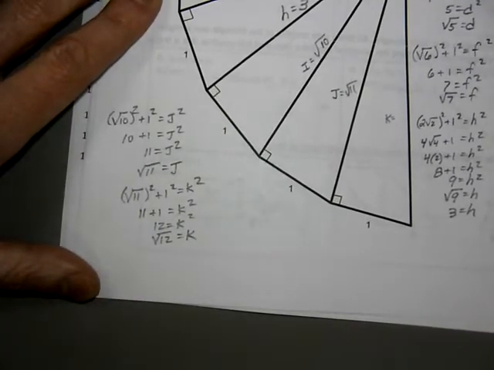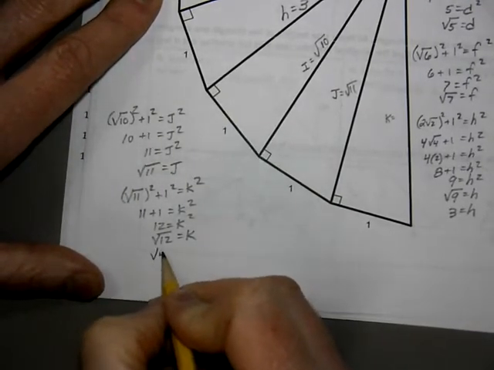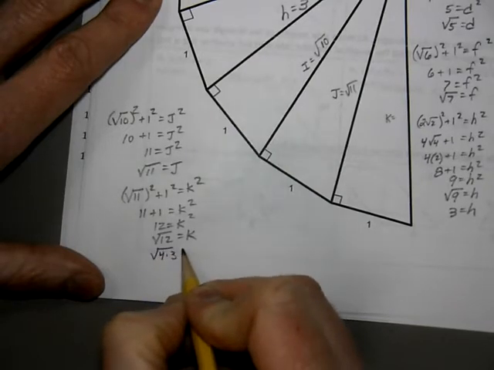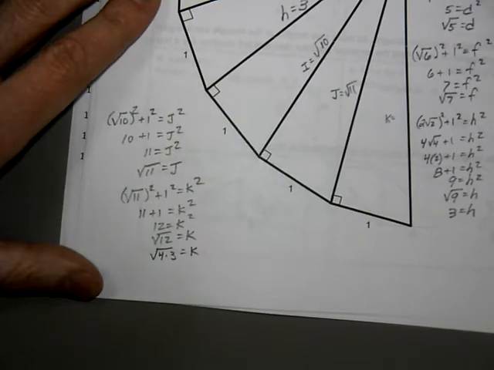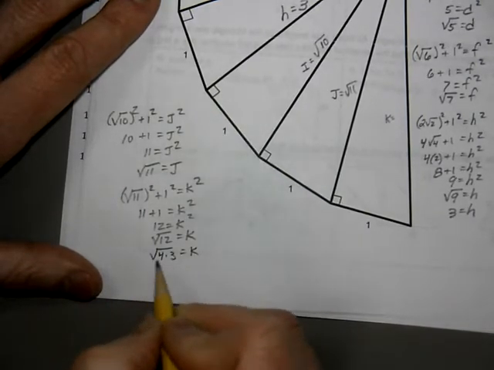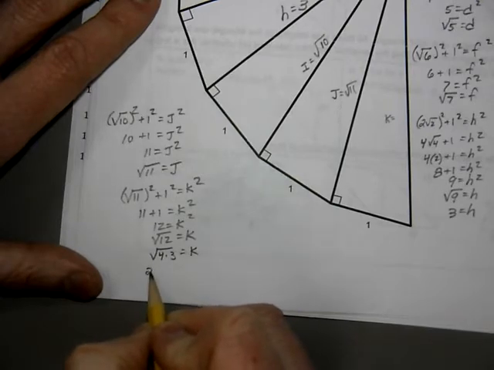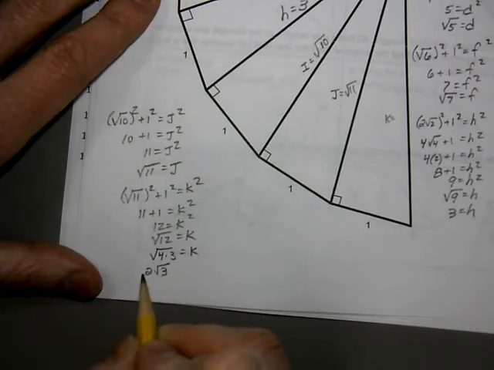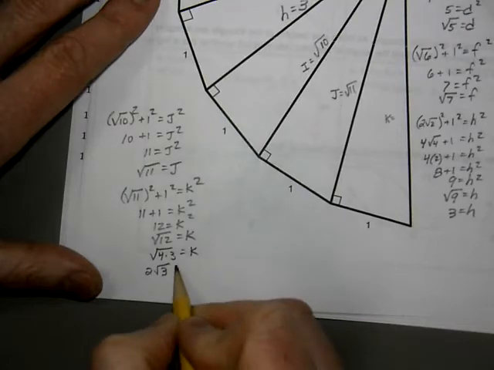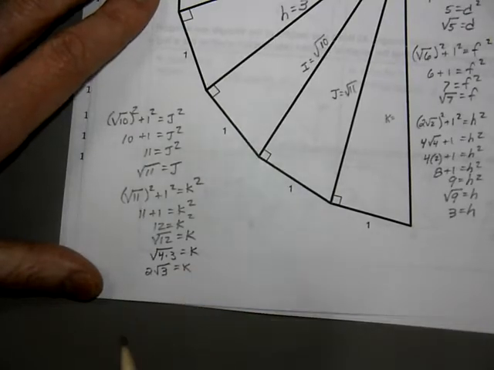Now 12 can be broken down into a 4 and a 3. Some people might think of 2 and 6, which is totally fine, but neither of those are perfect squares. When you use the 4, then you can clearly see that the square root of 4 is 2. We didn't use the 3, so the 3 stayed inside the square root. So that's why it's 2 root 3 equals K.